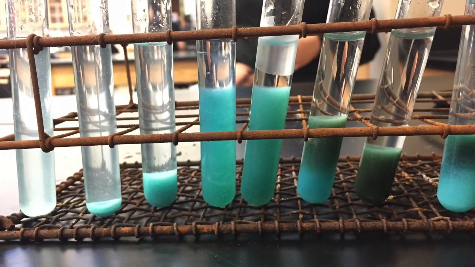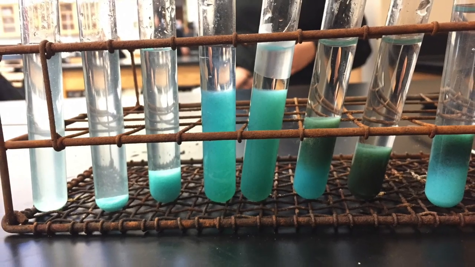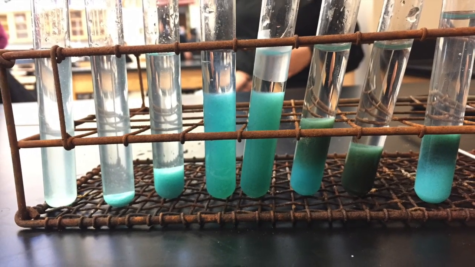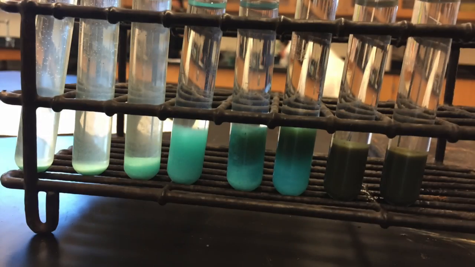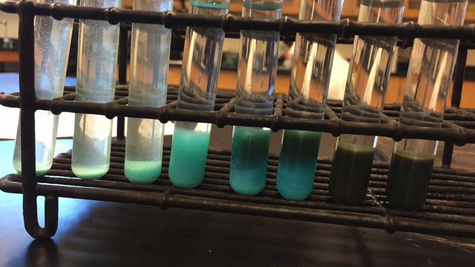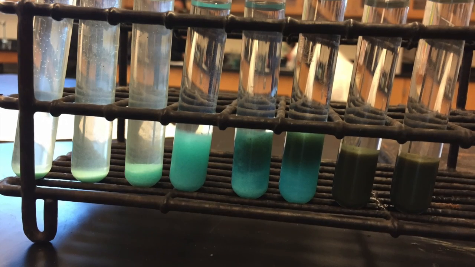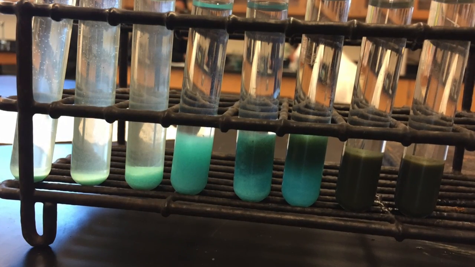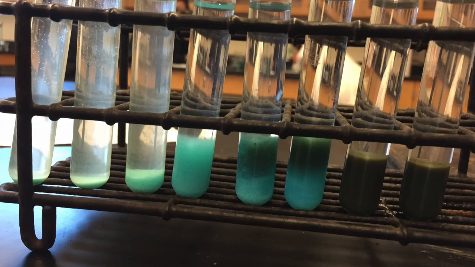After waiting 15 minutes, it was observed that in tubes 1 through 4, the precipitate levels increased, but once it reached tube 5, it started to level off and decrease into tube 8. Additionally, the color of the precipitate in the tubes was different. For example, in tubes 1 through 4, it was a light blue color, and in tubes 5 through 8, it was a dark green blue color.